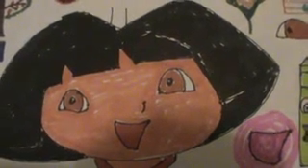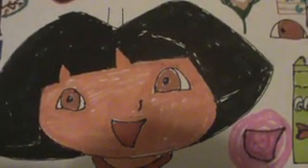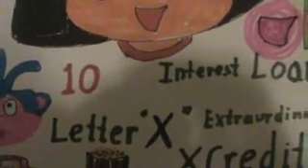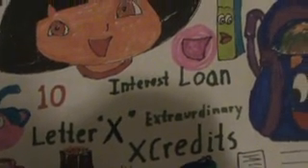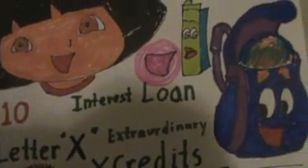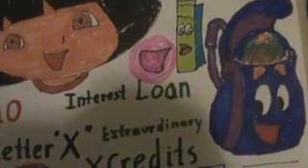Here I'll show you the Dora the Explorer and the letter X. You get the letter X coloring right here, as you see, with the different Dora the Explorer characters. First is, if we all remember, the backpack. With the backpack, you get the planet Earth.